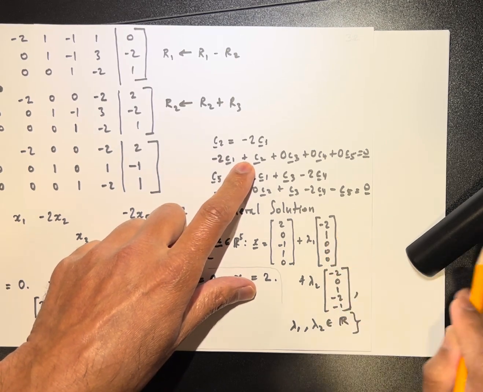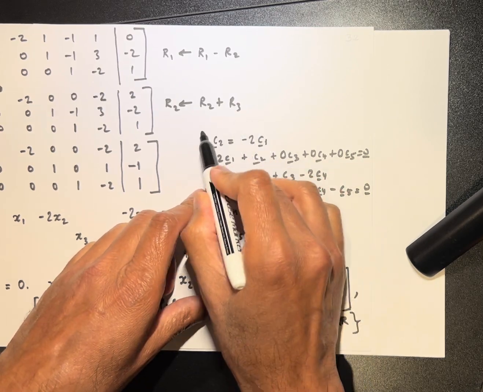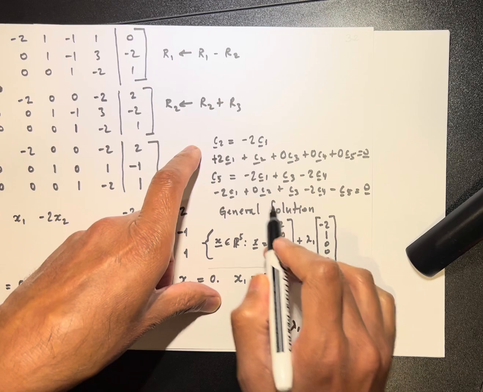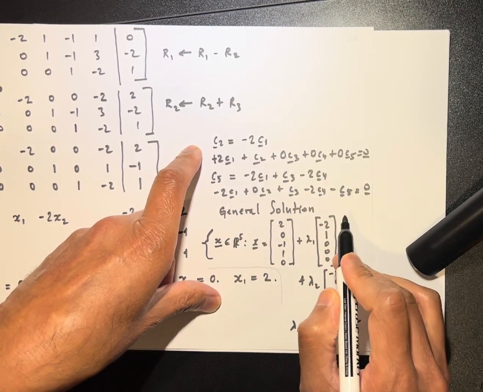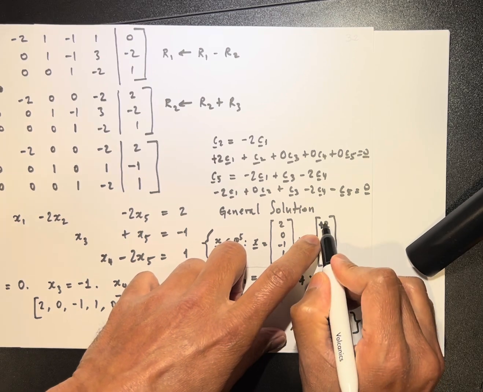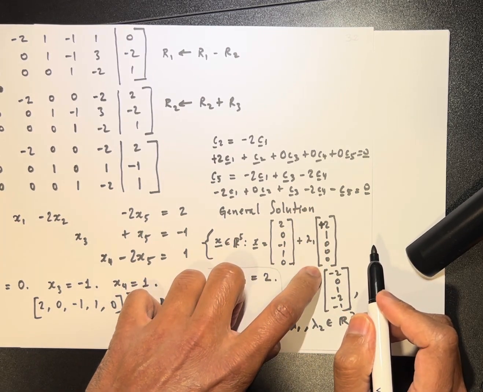Oh yes, I did make a mistake, sorry about that. This 2C1 is coming to this side, so this becomes a plus. So sorry about that. So 2C1 plus C2, and then everything else is 0. So this is plus 2, okay, not minus 2. Okay, so that's 2, 1, all zeros.